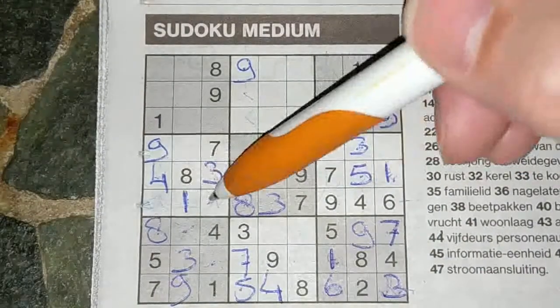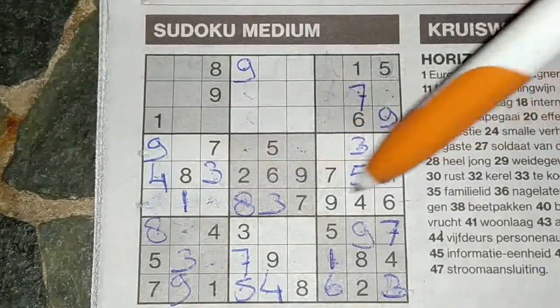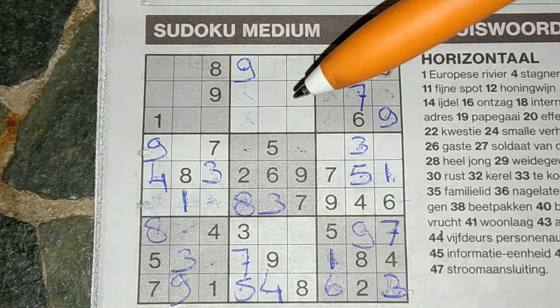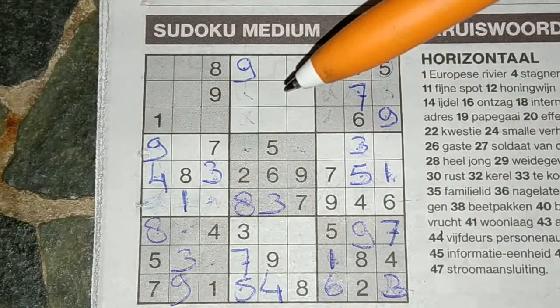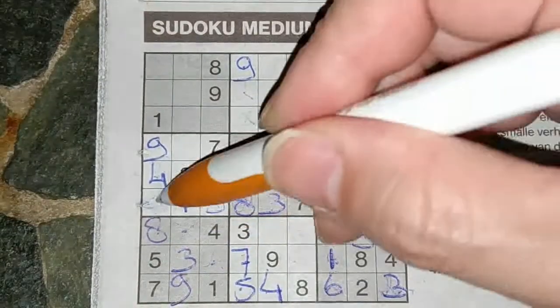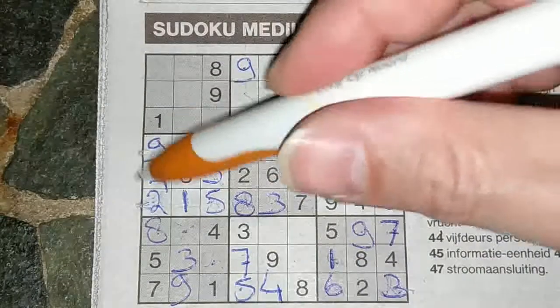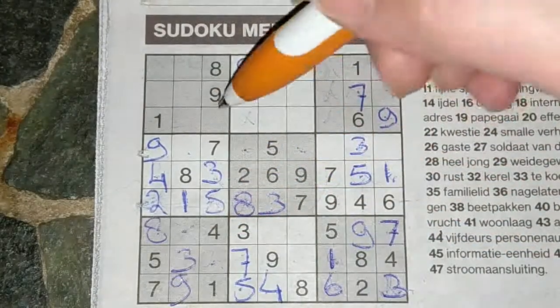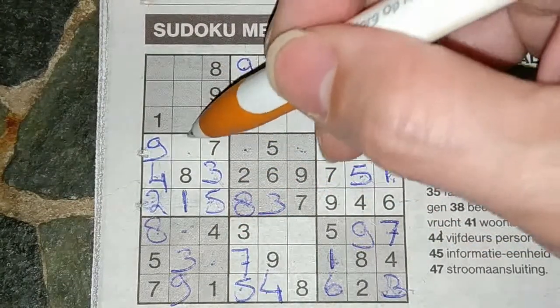Now we have 2 missing numbers, the numbers of this row. The numbers are 2 and 5. We have a 5 there, so no 5 here. 5 should be here, and the 2 goes there. 1 missing number in this big square for the number 6.